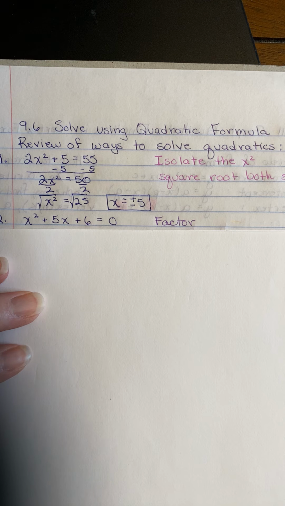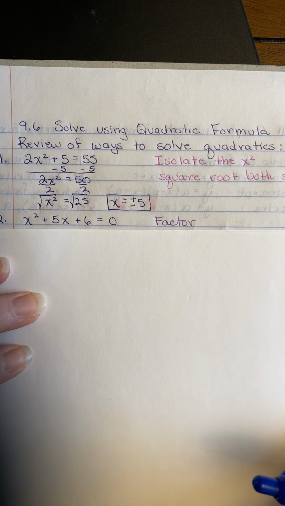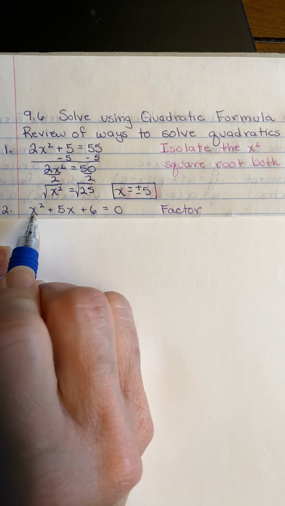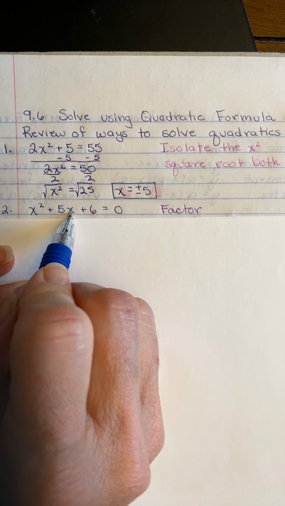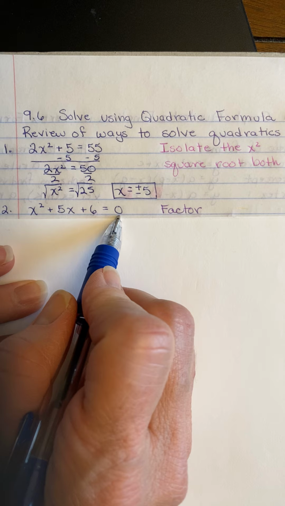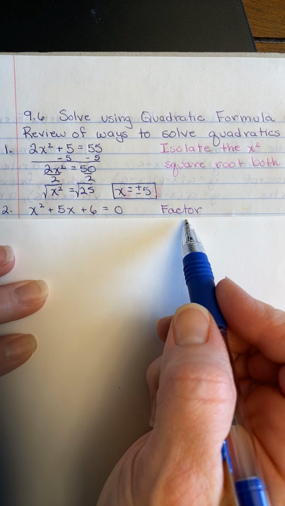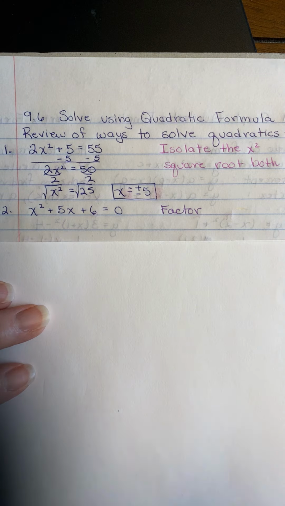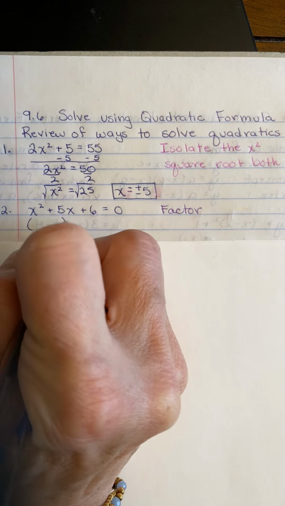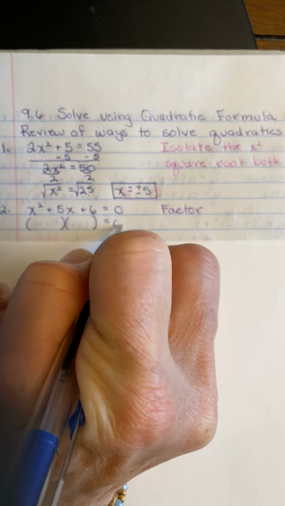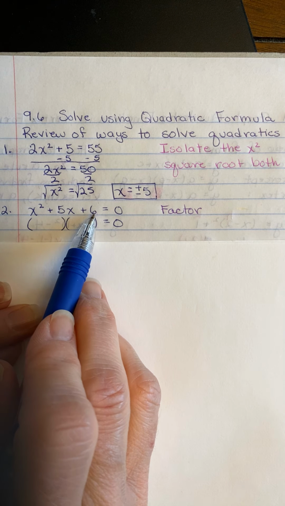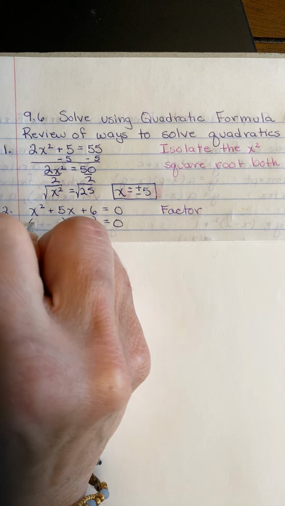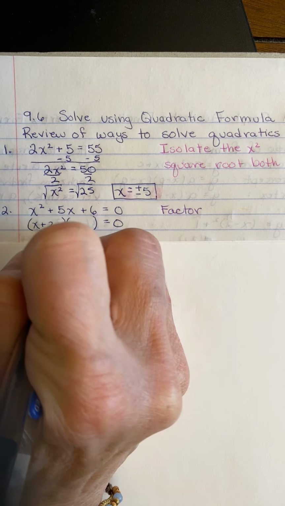The second way that we learned to solve a quadratic is if we have all three terms, x squared plus 5x plus 6 equals 0. And one way, the first way we learned, was to factor this. So we could factor this. We want two numbers that multiply to 6 and add up to 5. Do you know what those are? I hope you said 2 and 3.